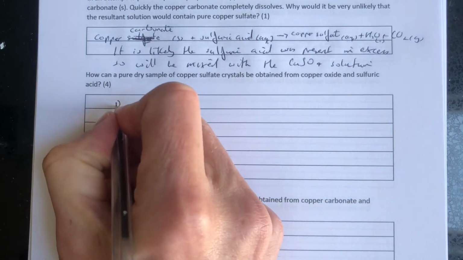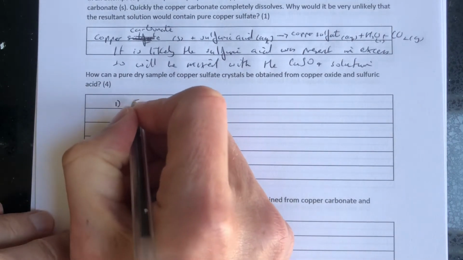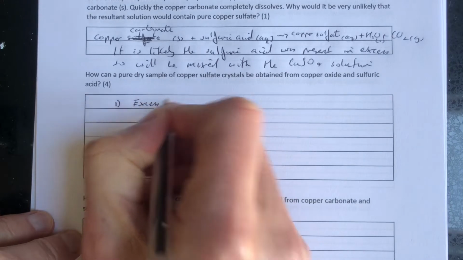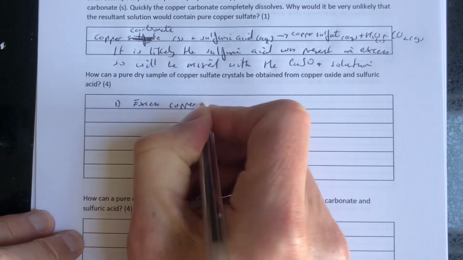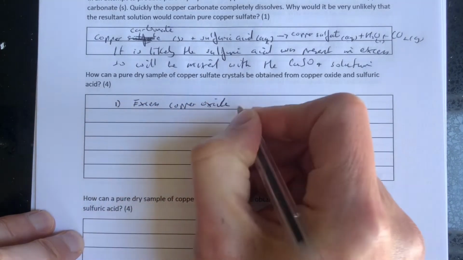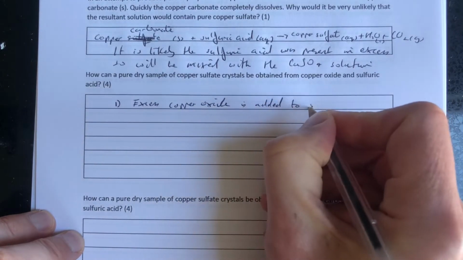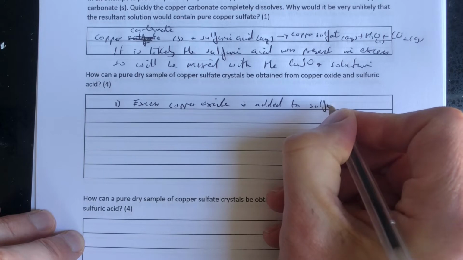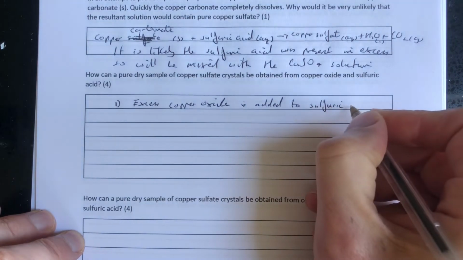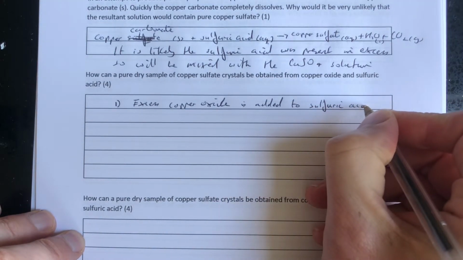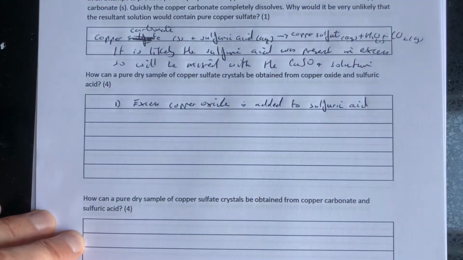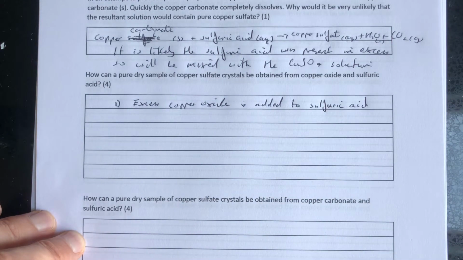Number one, excess copper oxide is added to sulfuric acid. We have to have an excess of the copper oxide. It's insoluble. So that will make sure all the sulfuric acid reacts.